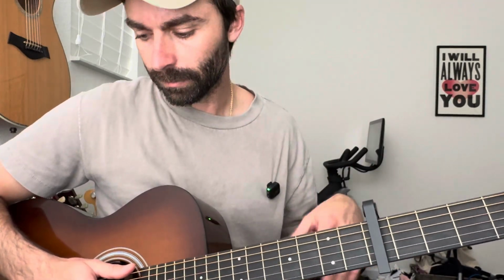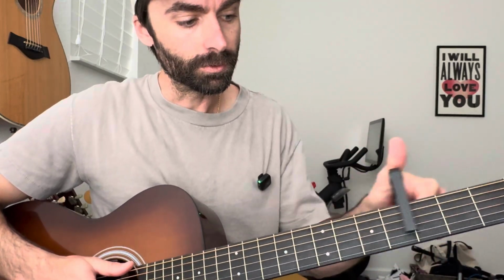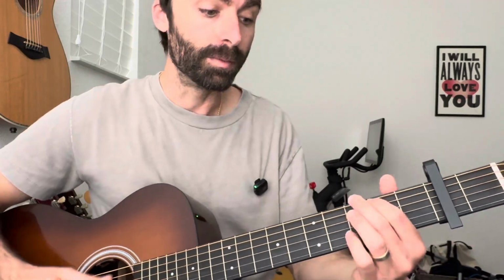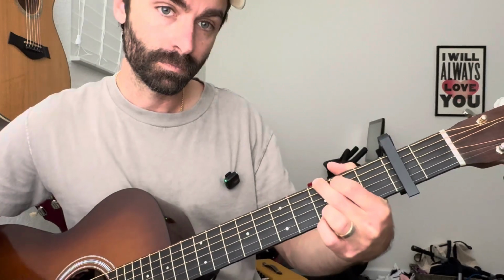So if we wanted to pick another quick key to use, we could do the A major. And by putting the capo on the 2nd fret, now with this G-shaped A major chord, we have the 1 chord, the 2 chord, the 4 chord, the 5 chord, the 6 chord.